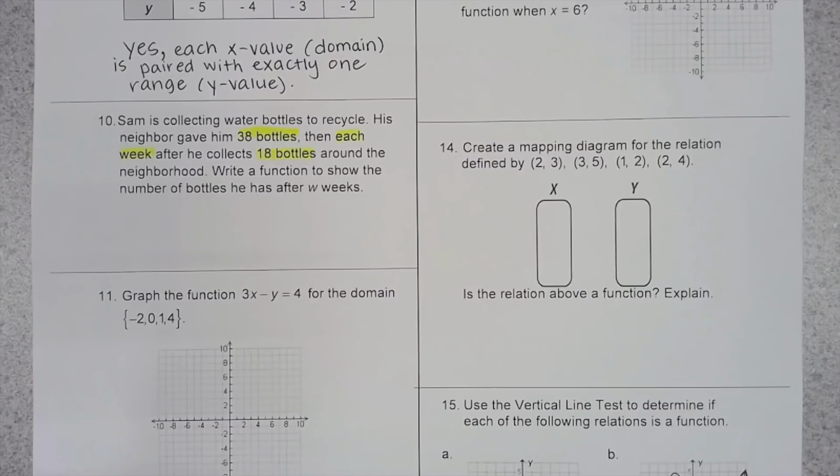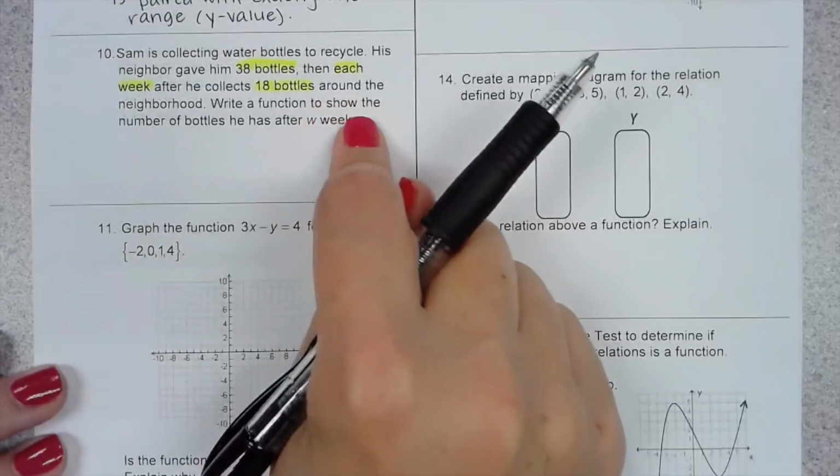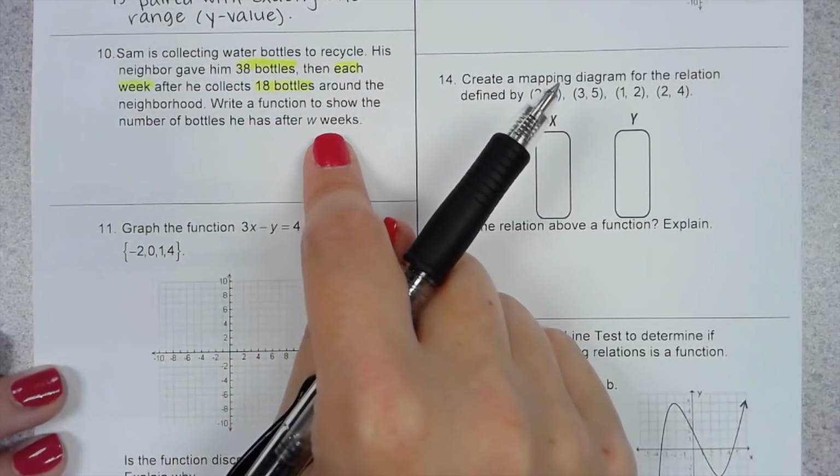The directions for this function say to write a function, so that's how you know you're going to start with the letter F, to show the number of bottles that he has after W weeks.